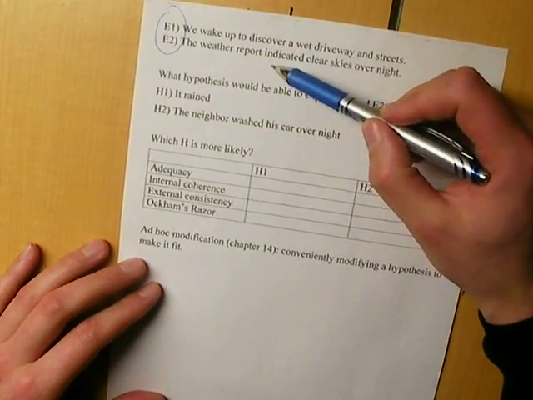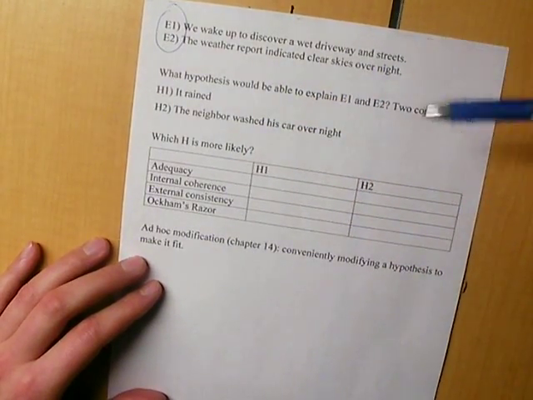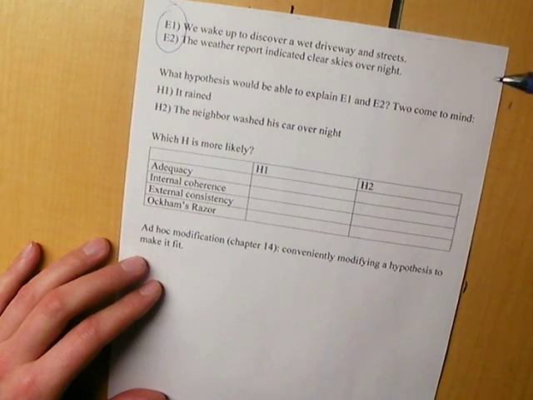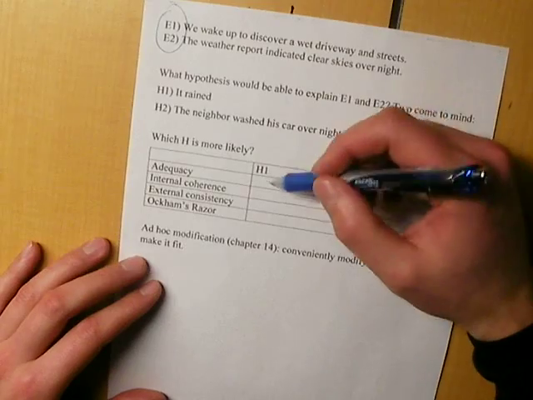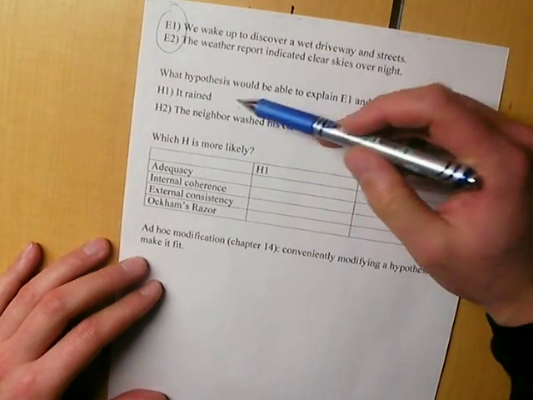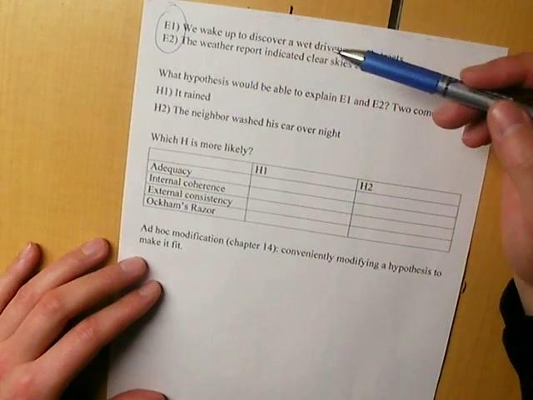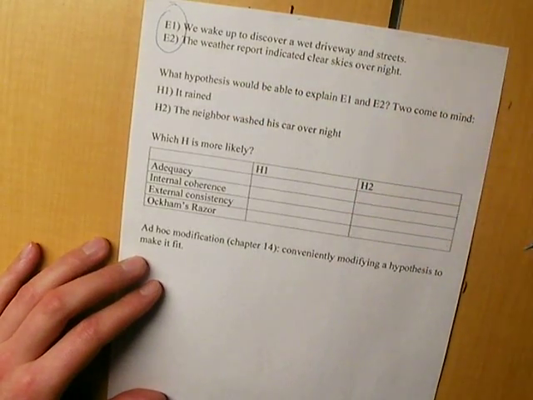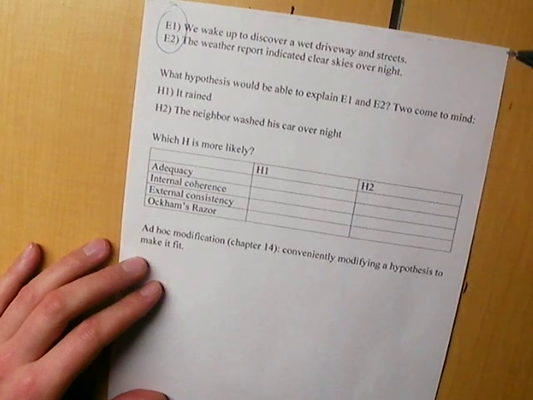Can H1 explain E2? The weather report indicated clear skies overnight, no rain expected overnight. How can H1 explain E2? If it can't, then maybe we should abandon H1 and go with H2. Well, for H1 to explain E2, we would have to conclude that the weather report was actually wrong.